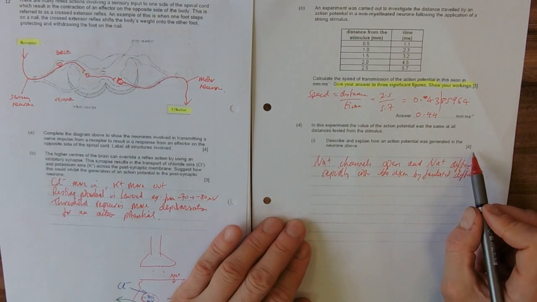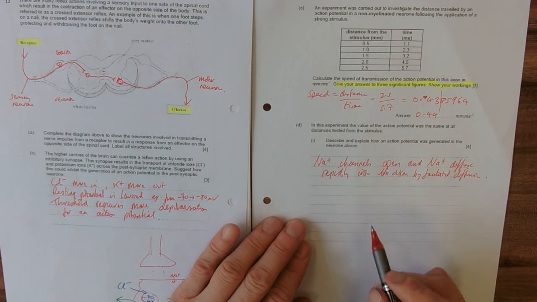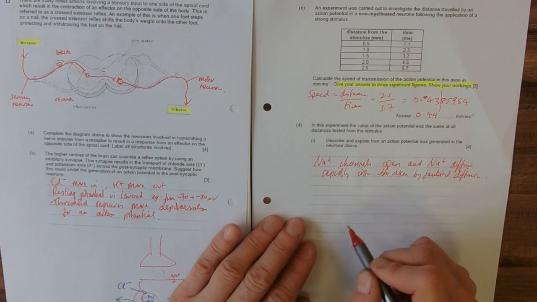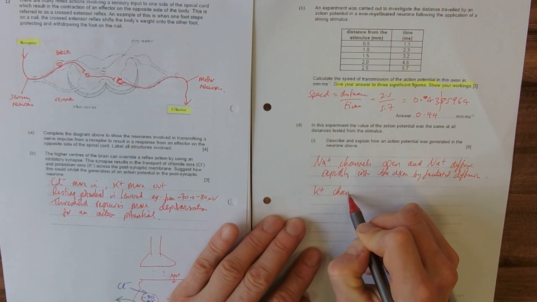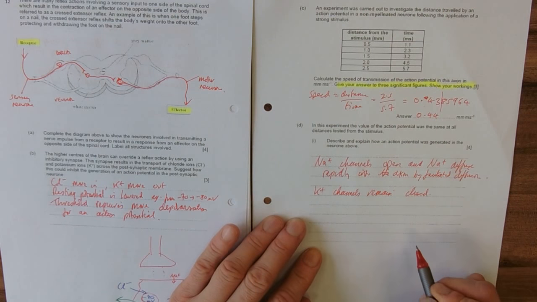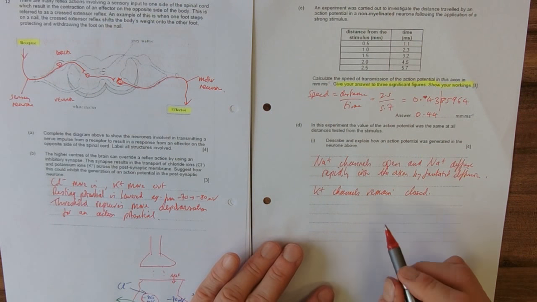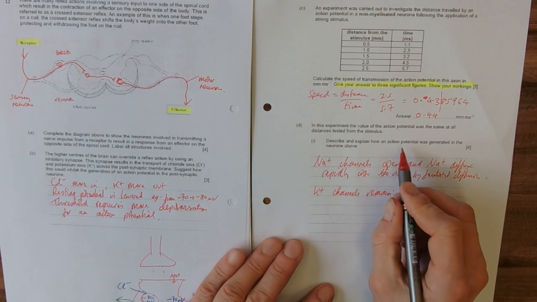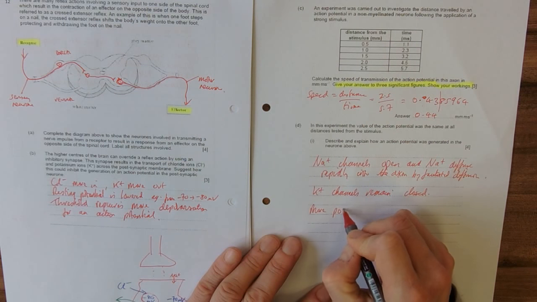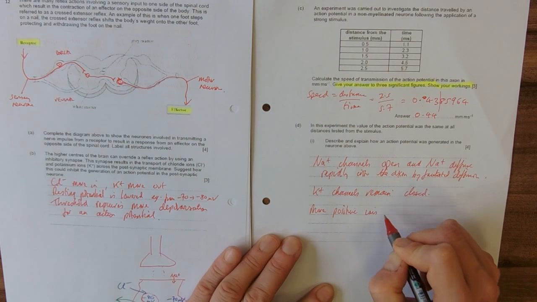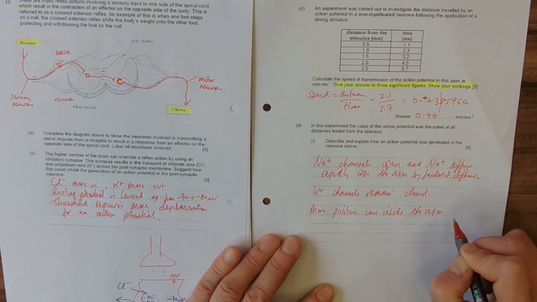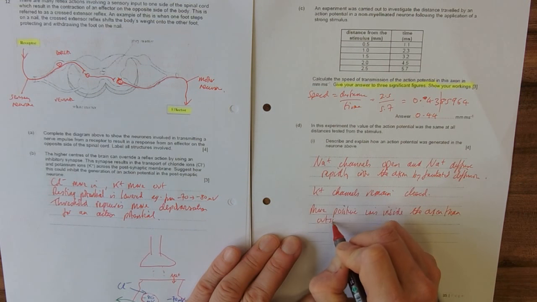Then we've got 4 marks here, so we're going to have to do a little bit more. Let's talk about other channels that we've got. So K plus channels remain closed, and then why have we got an action potential? So we've got more positive ions inside the axon than outside.